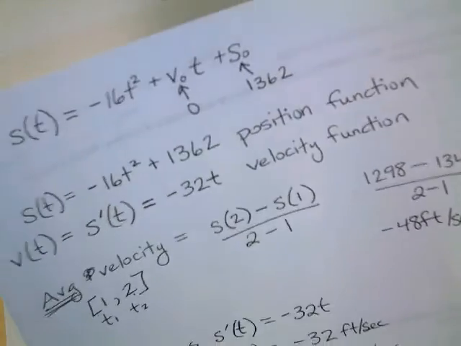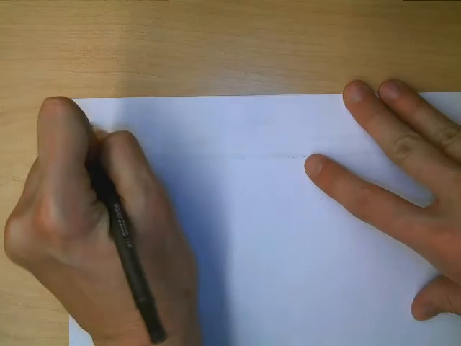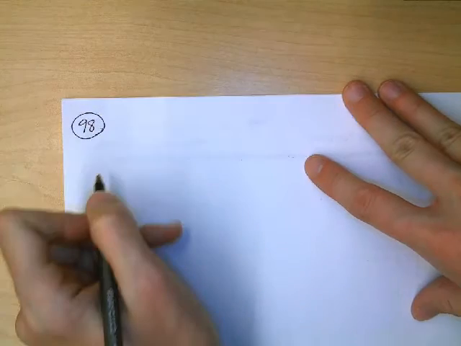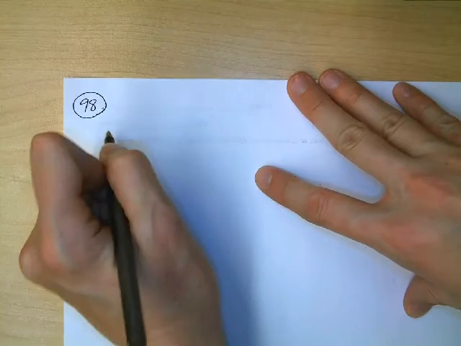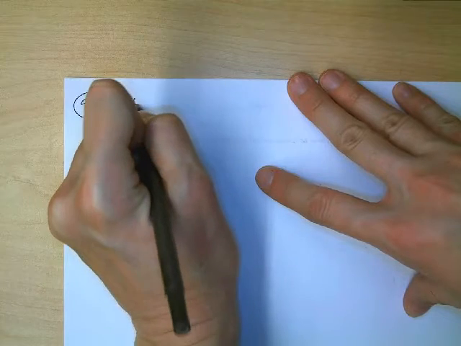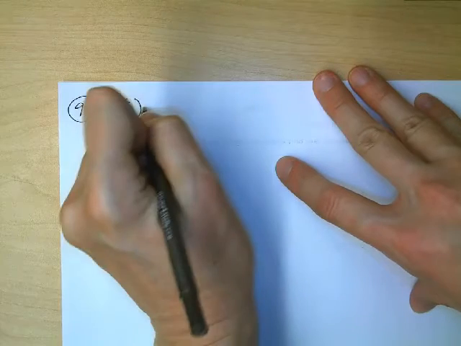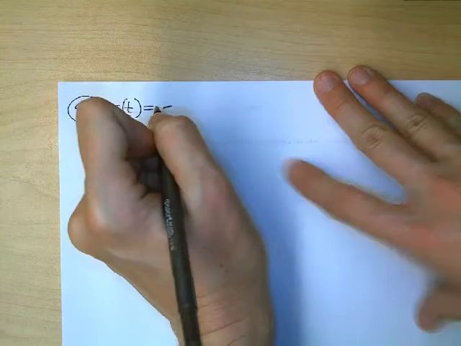This one's a rock is dropped from the edge of a cliff that's 214 meters above the water. Yep, so 98. A rock is dropped from the edge of a cliff that's 214 above the water. Okay, so again at the top on number 98 in the directions, they gave you a function to use. And I think this is in meters.